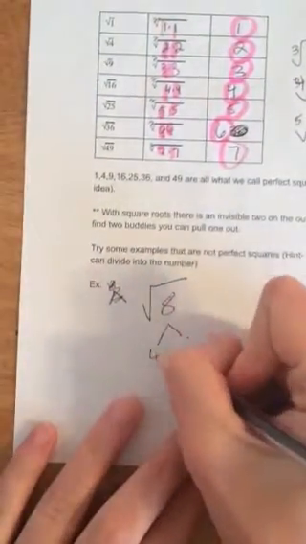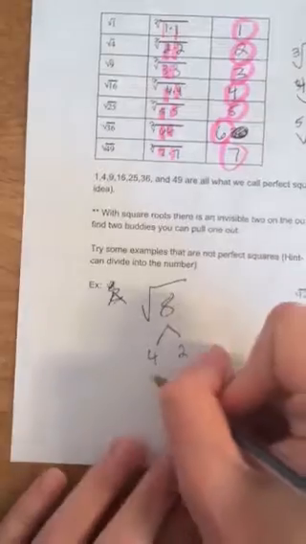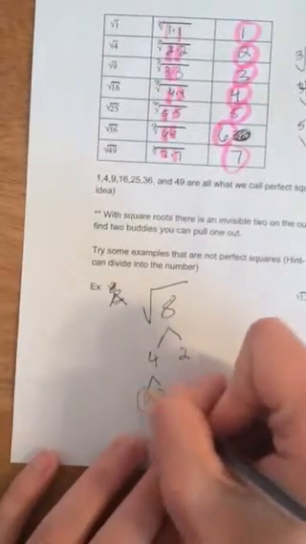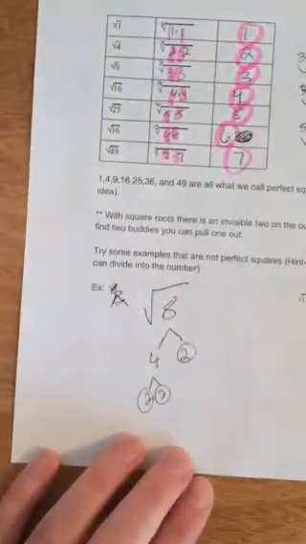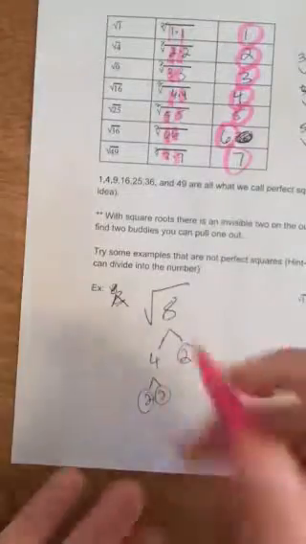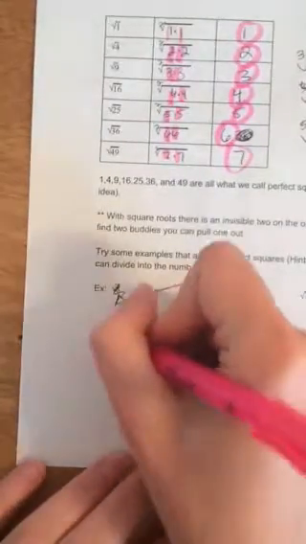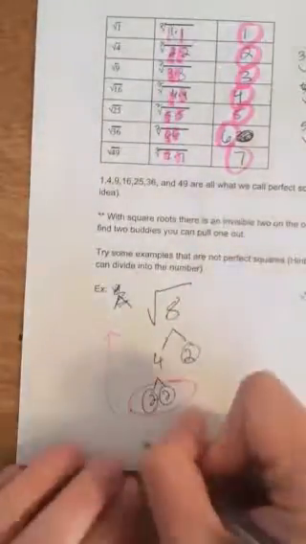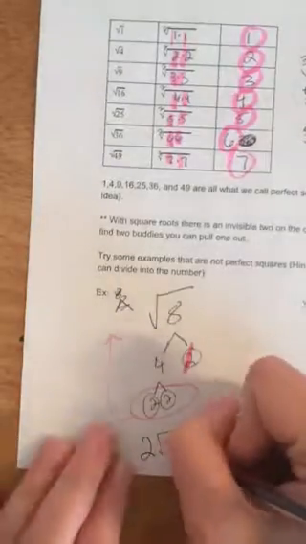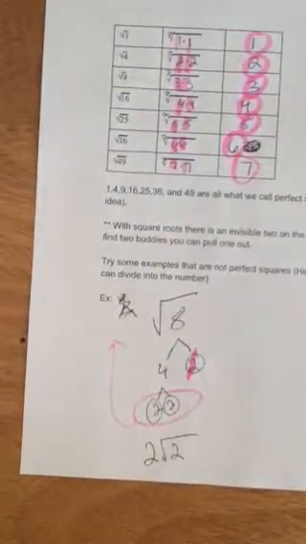So 8 is 4 times 2, right? Well, 4 is 2 times 2. So all my prime numbers are 2 times 2 times 2. Well, 2 of them means I can pull 1 outside of the radical. So that means there's a 2 on the outside, and I'm left with this 2 here because he does not have a buddy to get out with, so he just has to stay under the radical. So 2 square root of 2.